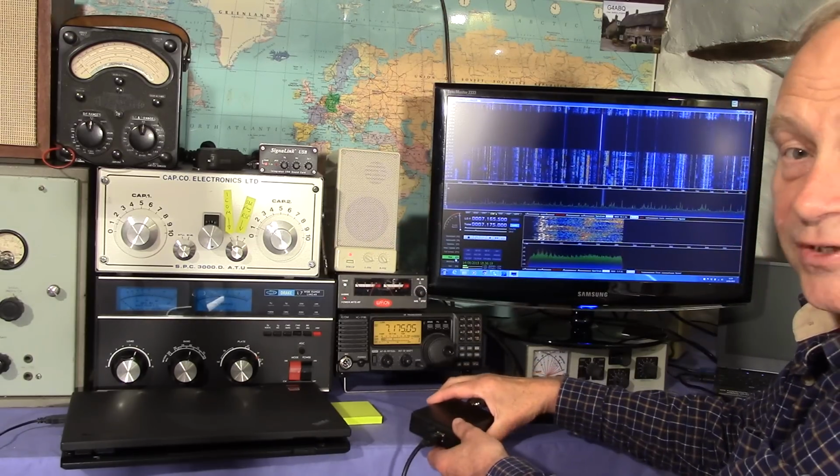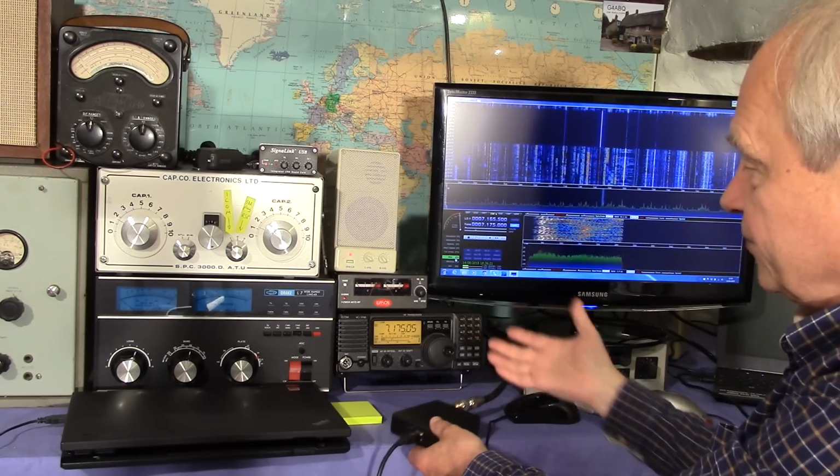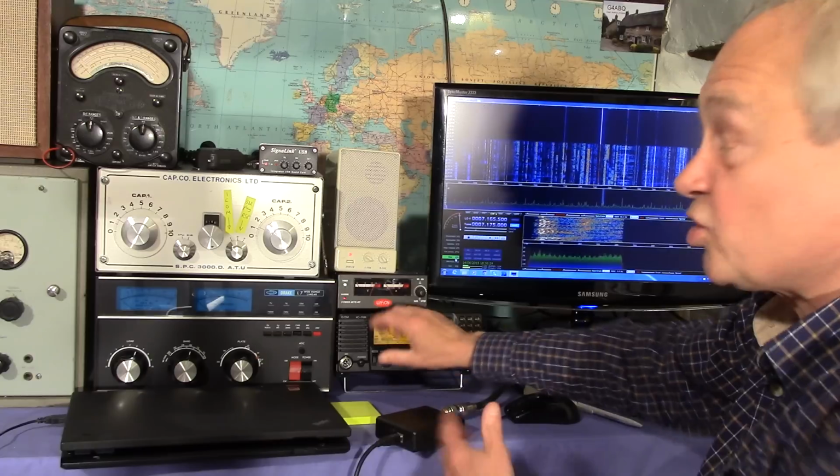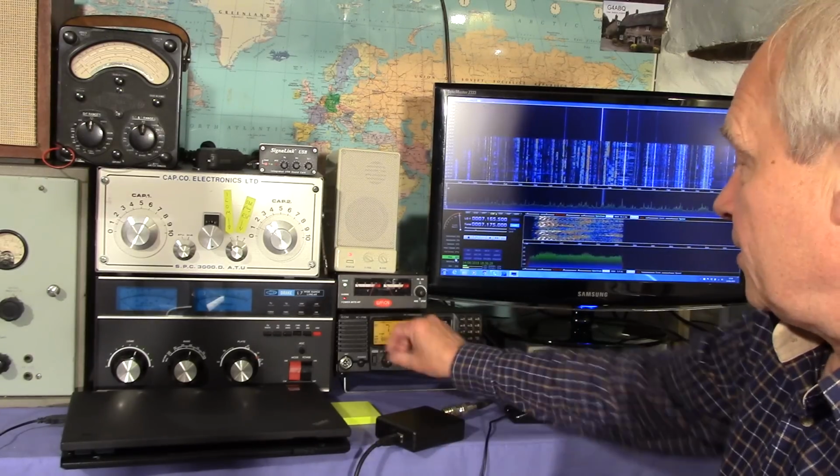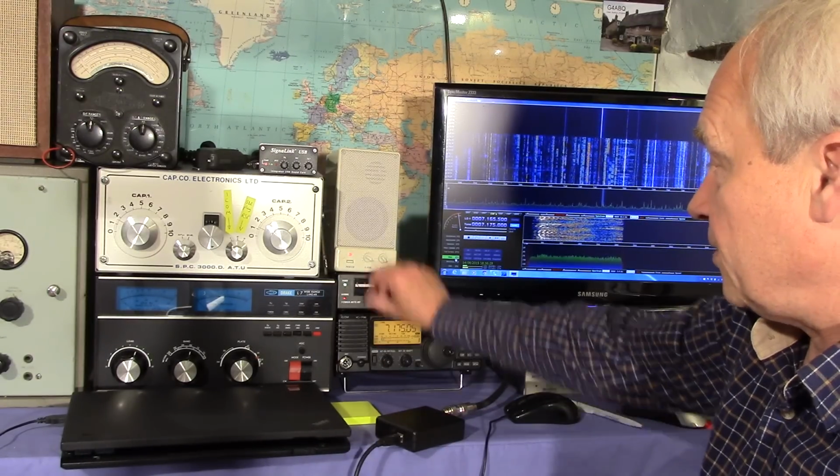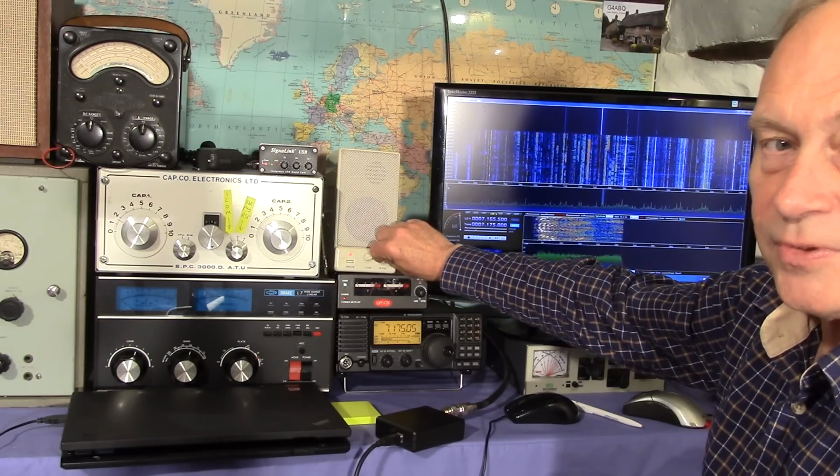Basically, this bit of kit, together with a laptop, gives you the kind of performance that traditionally you would only get with an expensive piece of amateur radio kit.